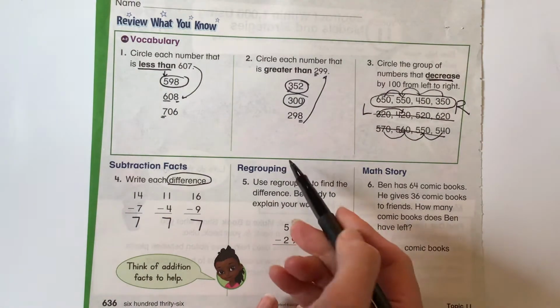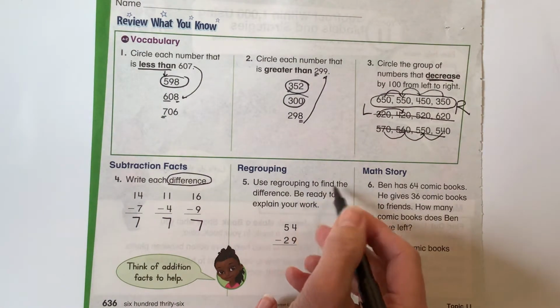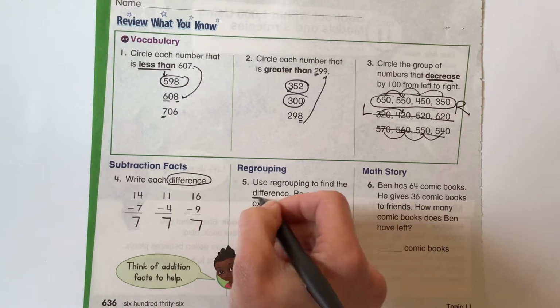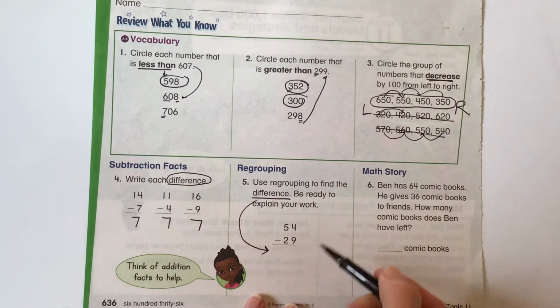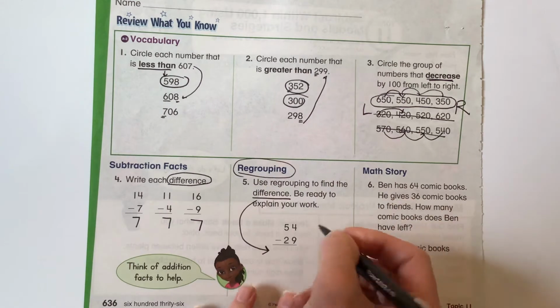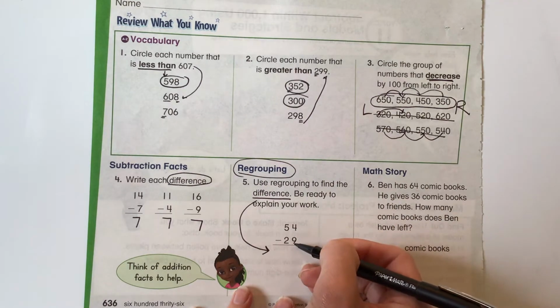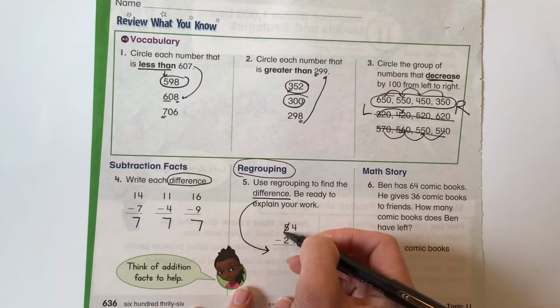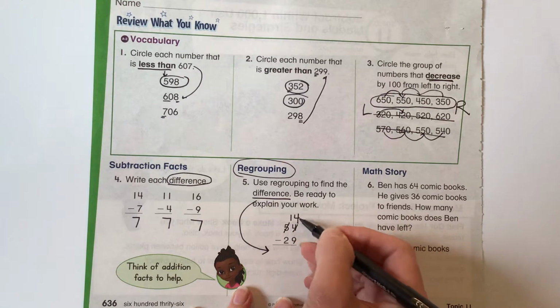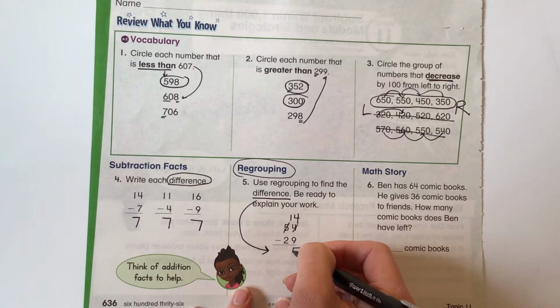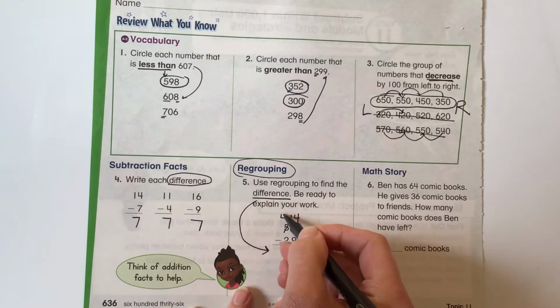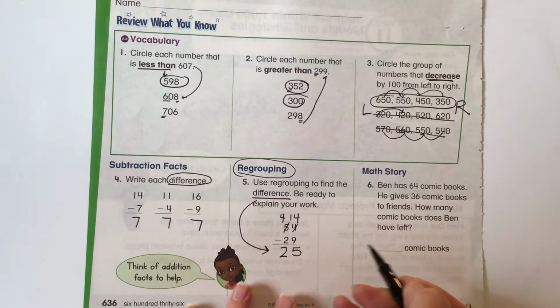Okay, we're going to be doing regrouping. Use regrouping to find the difference. Remember, the difference is the answer. Okay, be ready to explain your work. We're going to have to regroup on this one. It already lets us know. So 4 minus 9 won't work. So we know we're going to have to make that 14 minus 9. 14 minus 9 is 5. And 4 minus 2 is 2.